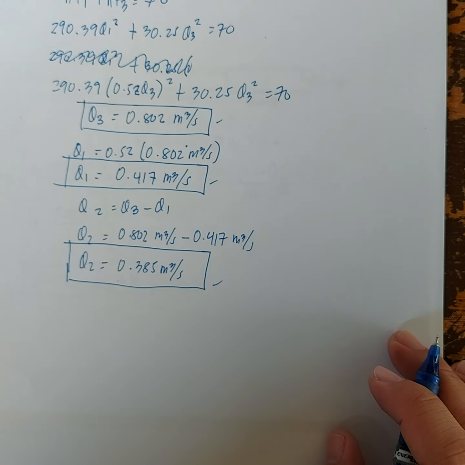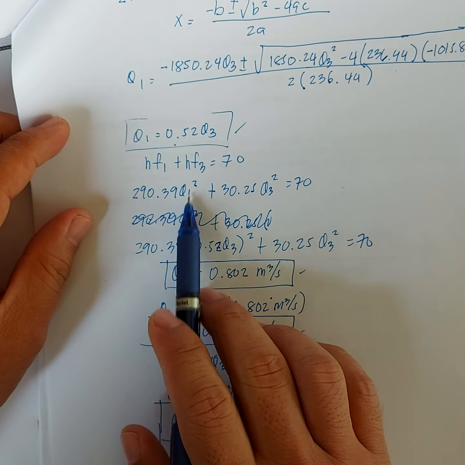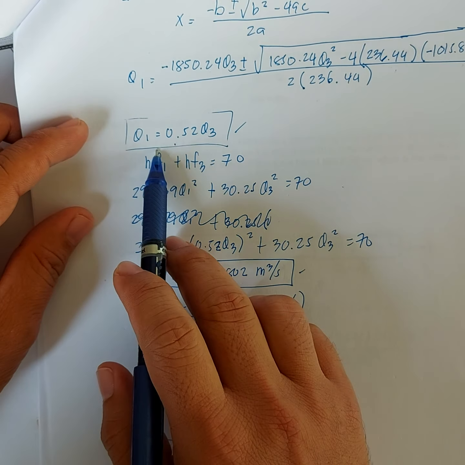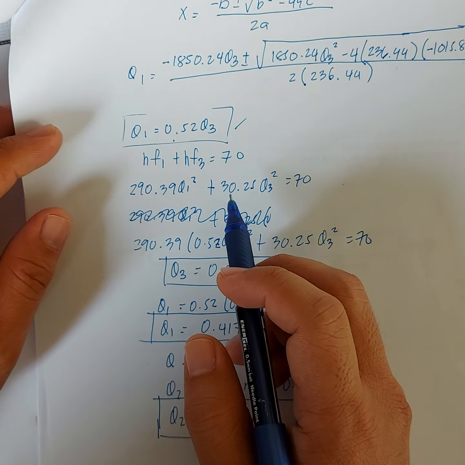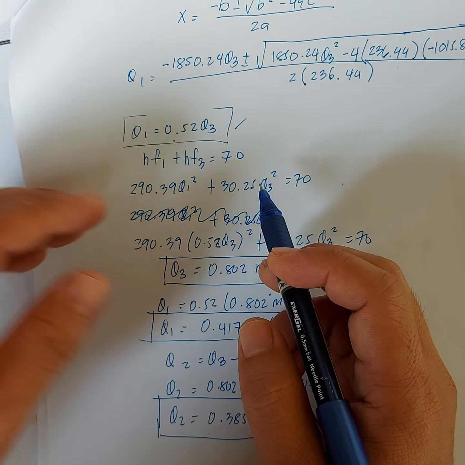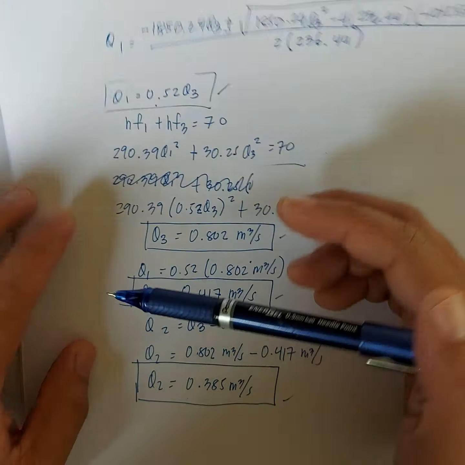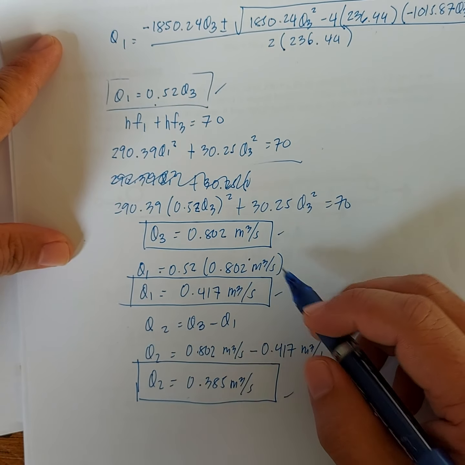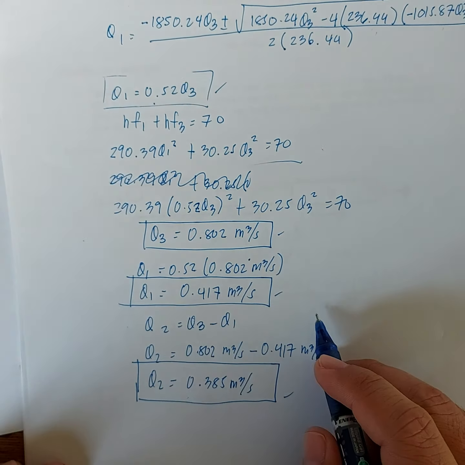We use a quadratic formula to create an expression relating Q1 and Q3, after which you can now solve for either Q1 or Q3. So you look for an equation previously, formulate natin na equation and substitute the relationship, the value of Q1 in terms of Q3 or Q3 in terms of Q1 in that particular equation and solve for the discharges.